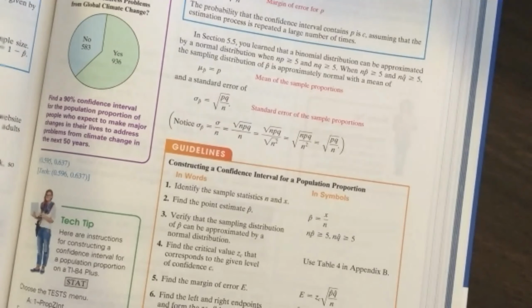Okay, any questions about chapter 5 or 6 that you would like me to do, either from the homework or ones that you've been thinking about or stuck on? Anything you want to see from chapter 5 or 6?